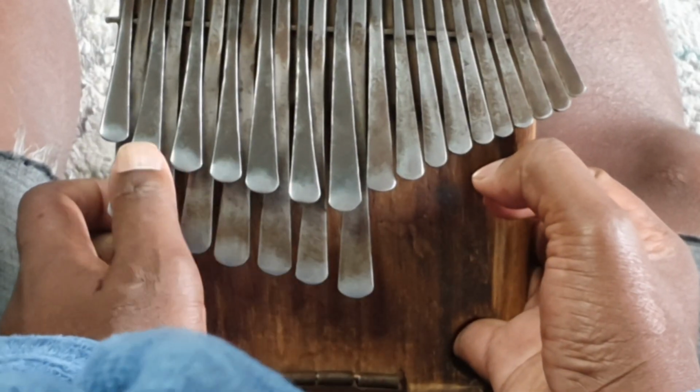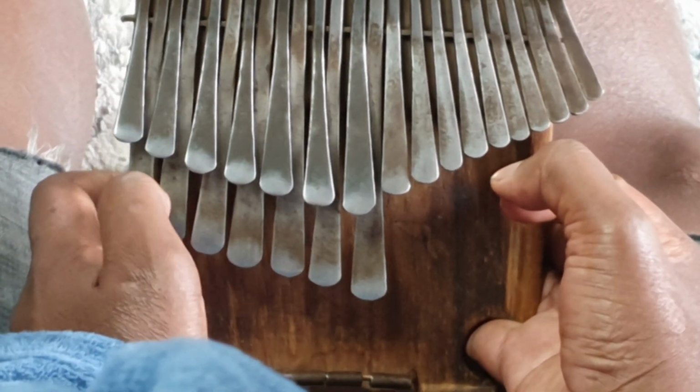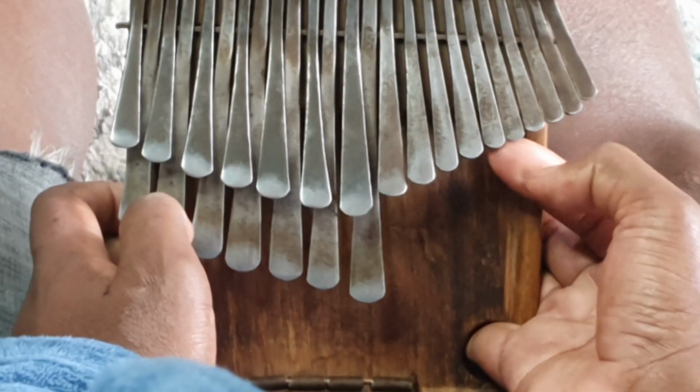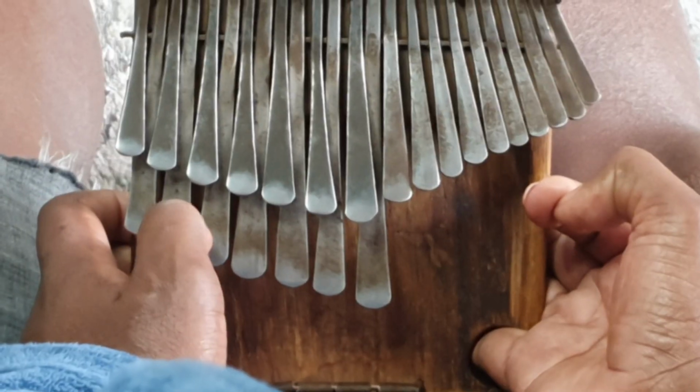So the lesson for today is just adding this L6 and L7, and also a part that utilizes this R4 a little more. And this makes it sweet.